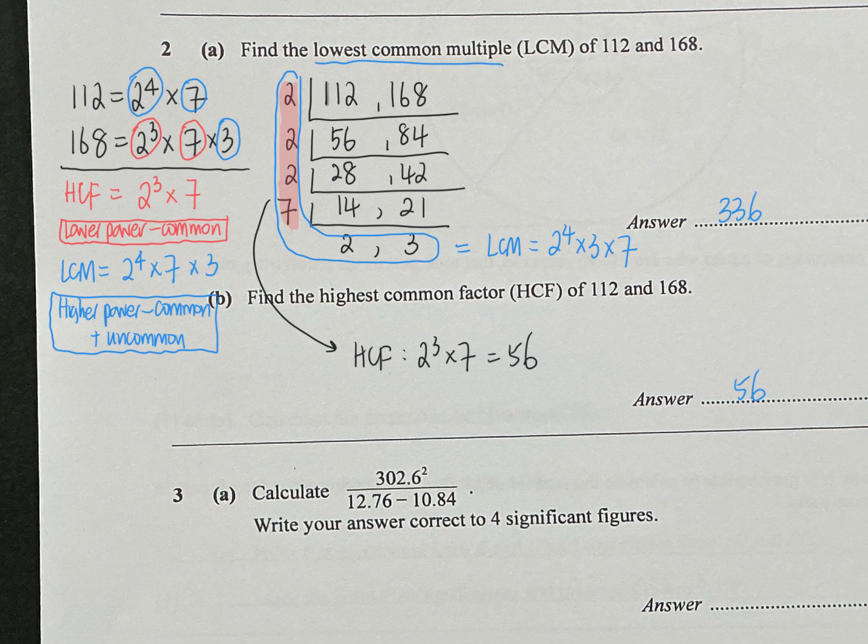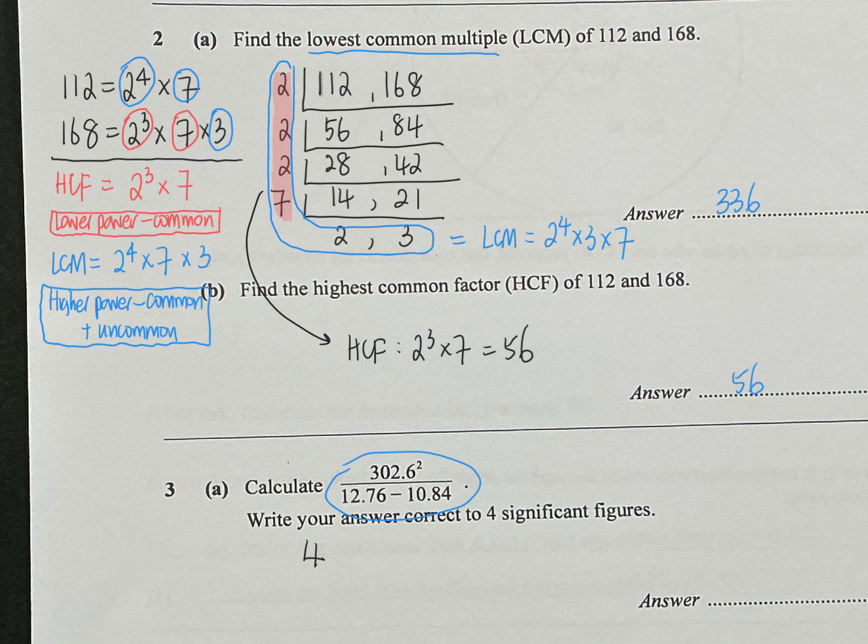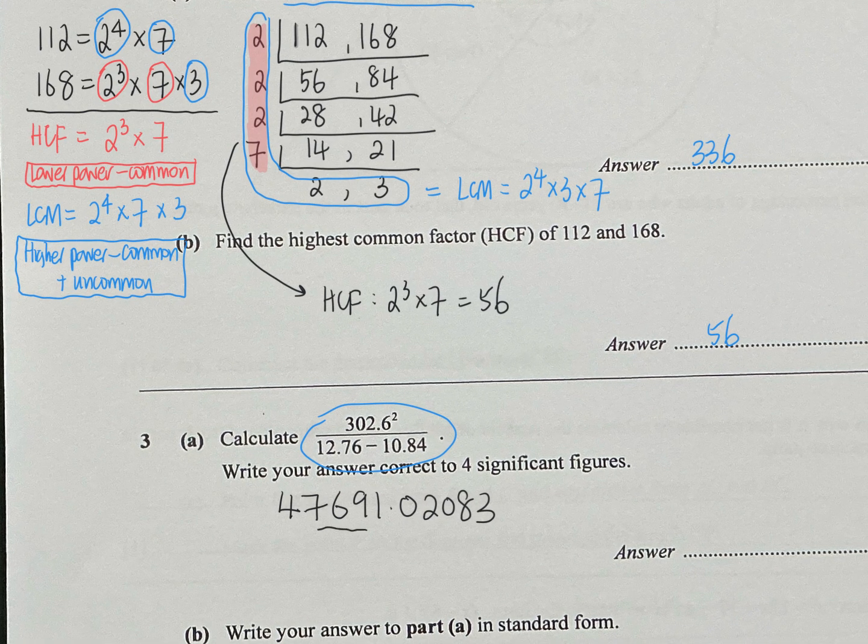Okay, question 3, this one. Nothing difficult. Press calculator. If you also press wrongly, I don't know what to say. So if I press the calculator, 302.6 squared, you all try again if you got it wrong. Okay, so this is what you see on the calculator: 47691.02083. I want 4 significant figures.